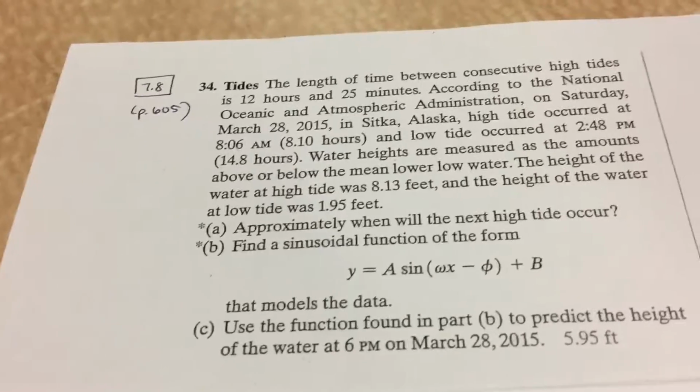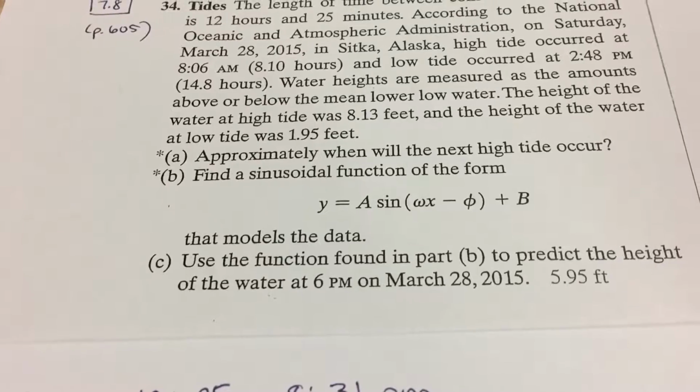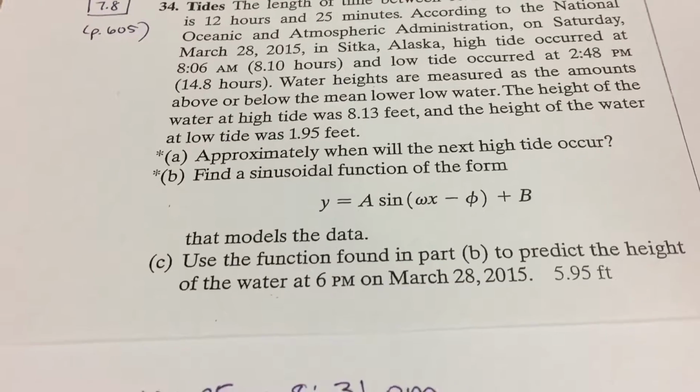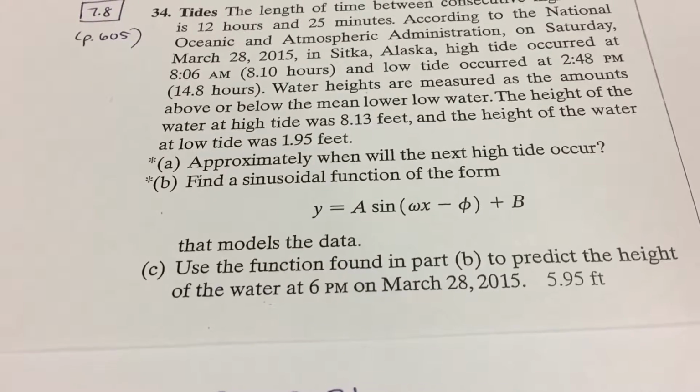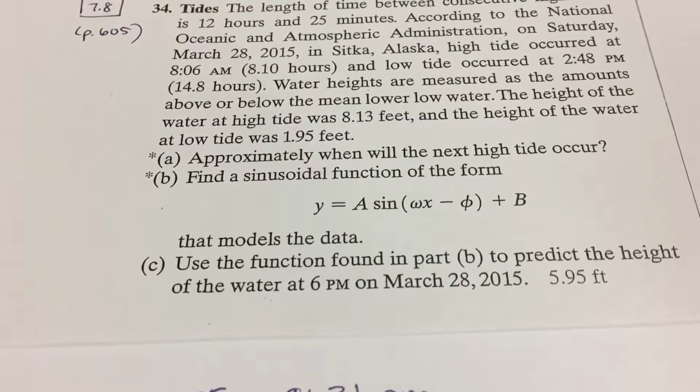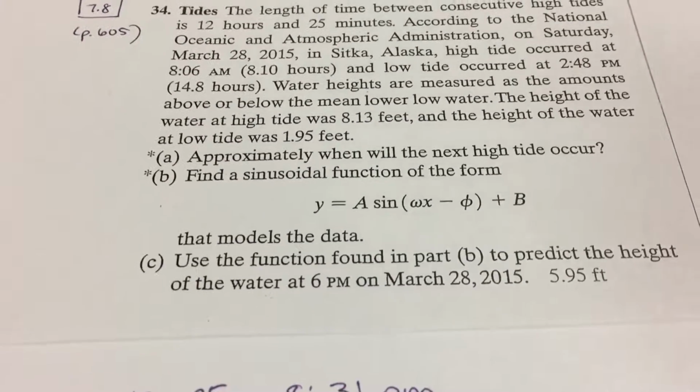B is asking probably what you guys are really looking for in an example. It says find a sinusoidal function of that form. So what we need to do next is find our values for A, B, omega, and phi. So let's look at those.